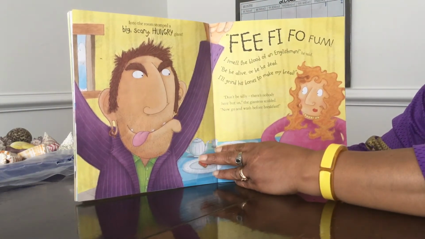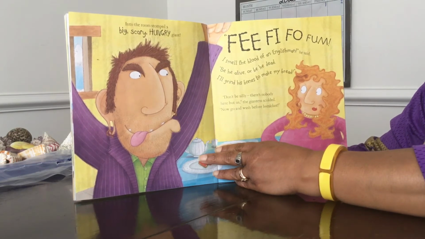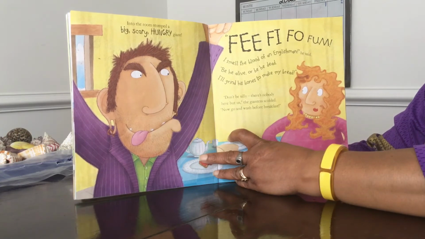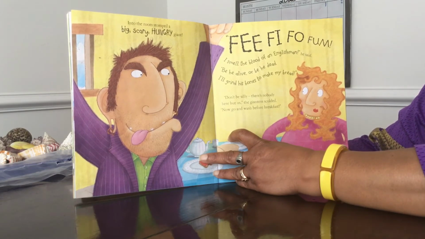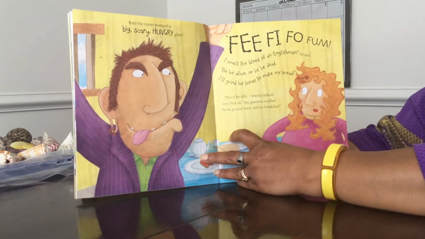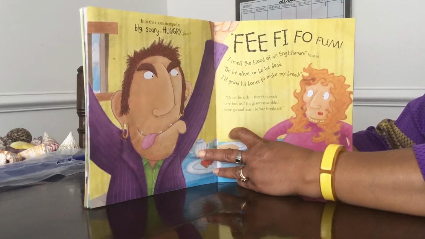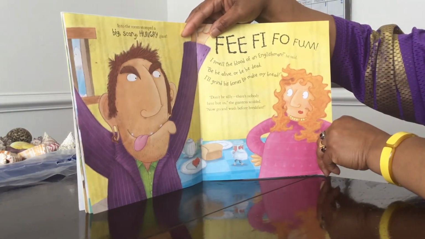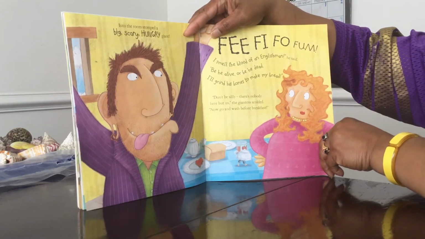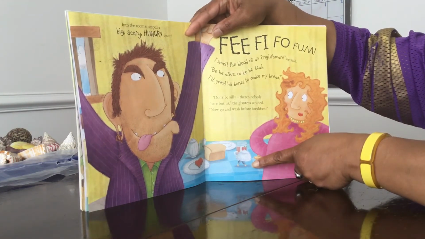Into the room stomped a big, hairy, scary, hungry giant. "Fee, fi, fo, fum. I smell the blood of an Englishman. Be ye live or be ye dead, I'll grind his bones to make my bread." "Oh, don't be silly. There's nobody here but us," said the giantess. "Now go and wash up before breakfast." Look at Jack. He was hiding under the teacup.